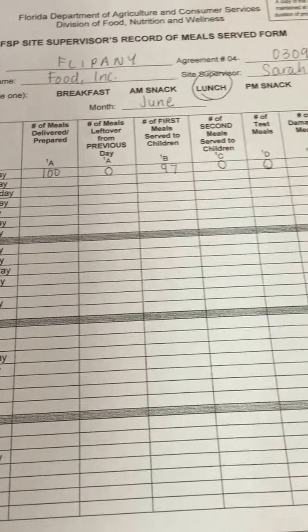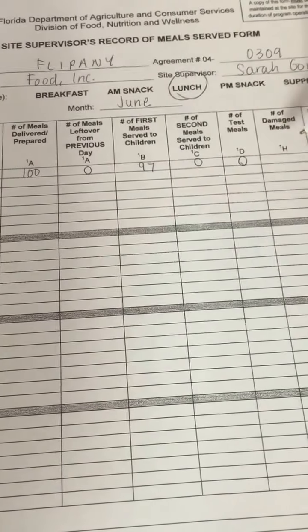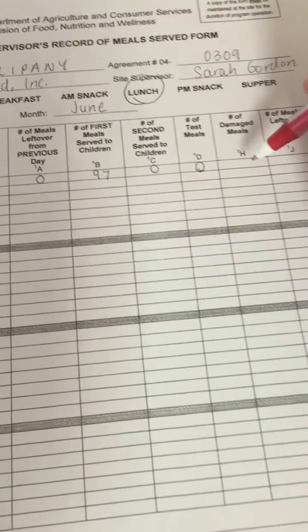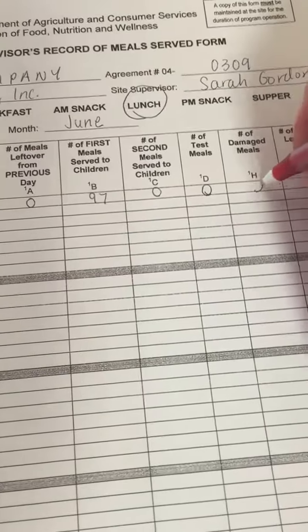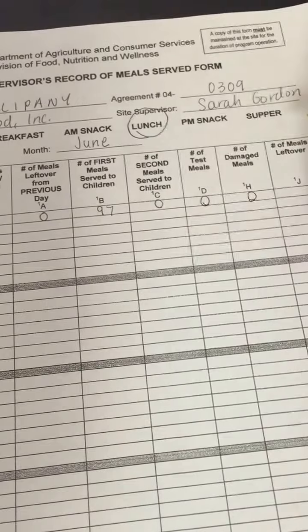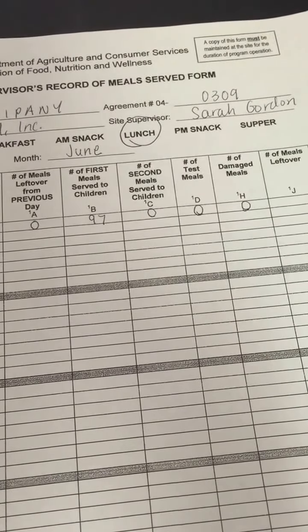Number of test meals will always be 0 because we test the full tray. We don't actually test individual meals. So that is going to be a 0. Number of damaged meals hopefully will always be 0, but if you ever have damaged meals, please call us, send a picture of the damaged meals so we can speak to the caterer and make sure it doesn't happen again. But hopefully that will be 0, but if there is a number, you can fill in the number of damaged meals.